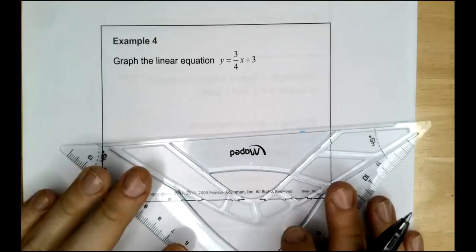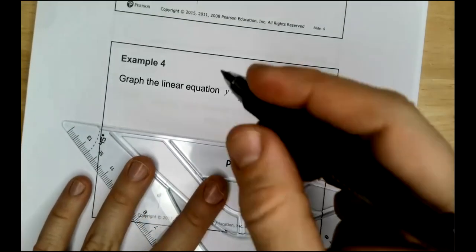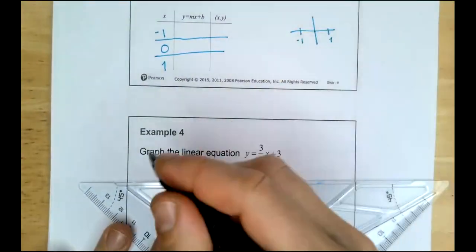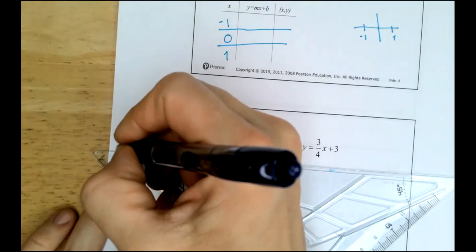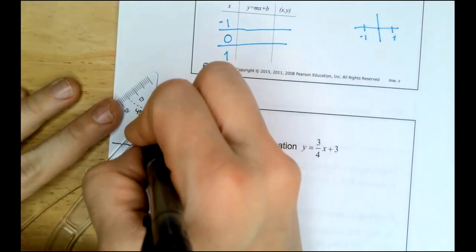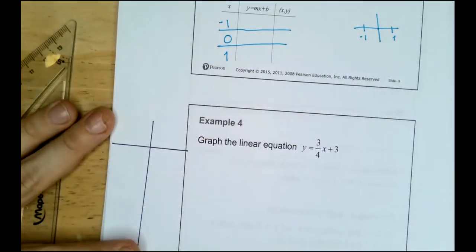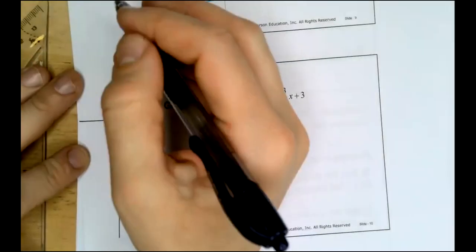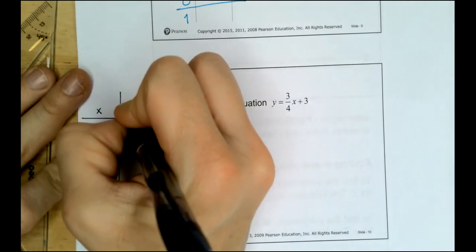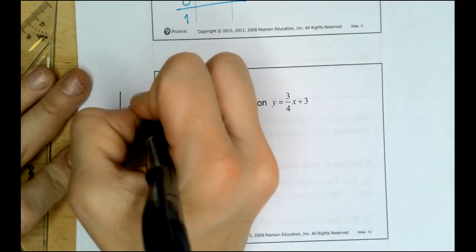So you can graph it like that, or you can graph it by hand. When we're graphing it by hand, you want to make a table like this one. So we'll have a table of what is my x? And then what does that make my y?